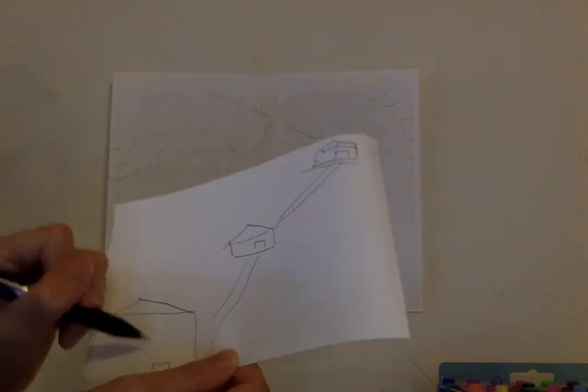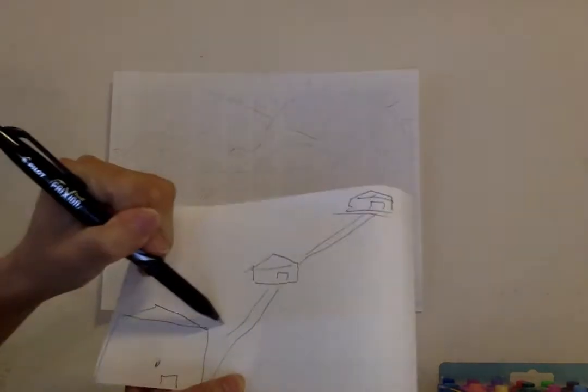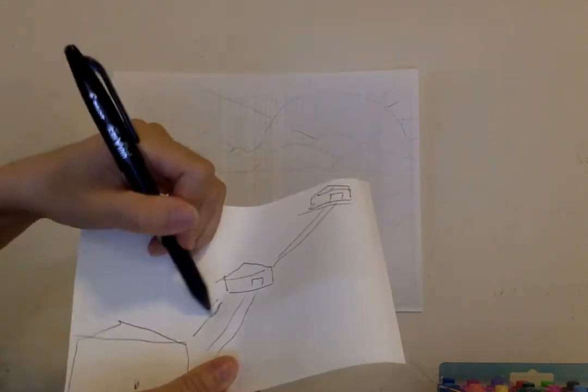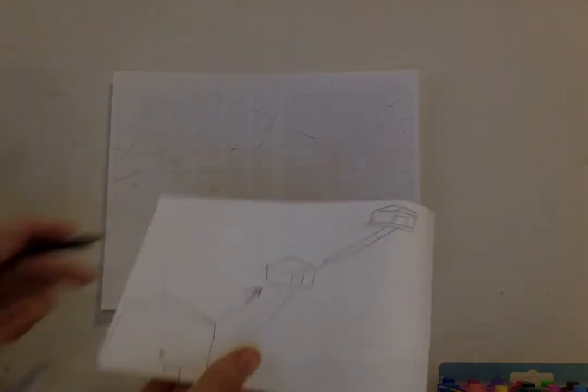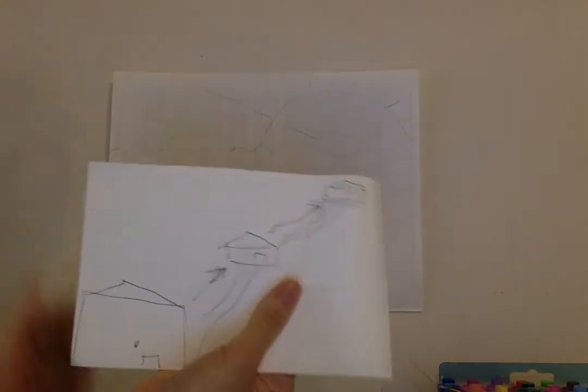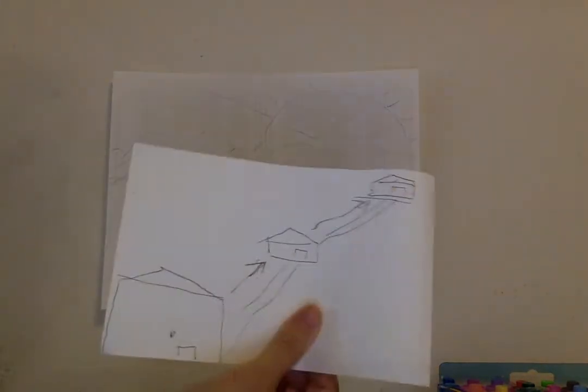Doesn't it look like I would start out here and then I would walk on my path to visit my friend? Let's pretend we're not in quarantine. I would walk over here to visit my friend, and then me and my friend would walk even farther and visit our third friend, right? So you're creating a sense of space through using background, middle ground, and foreground.